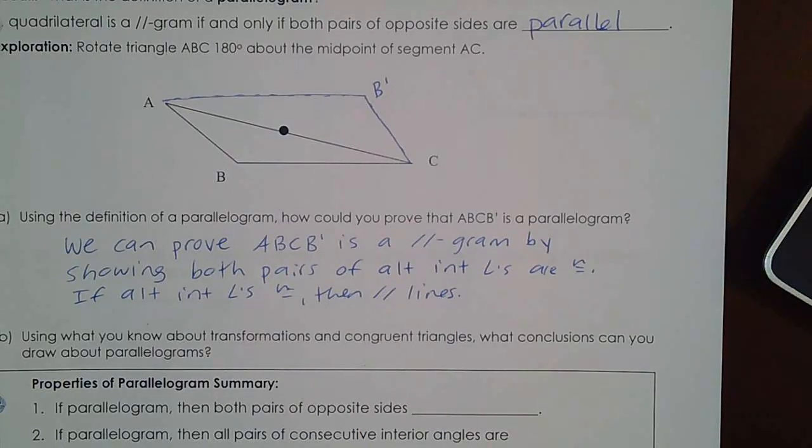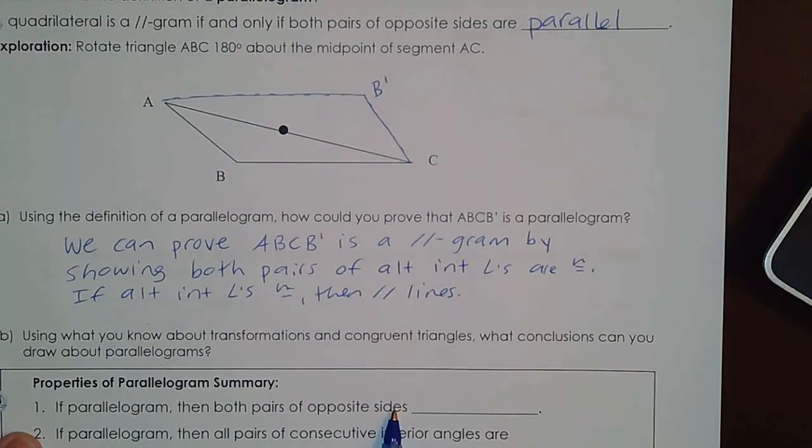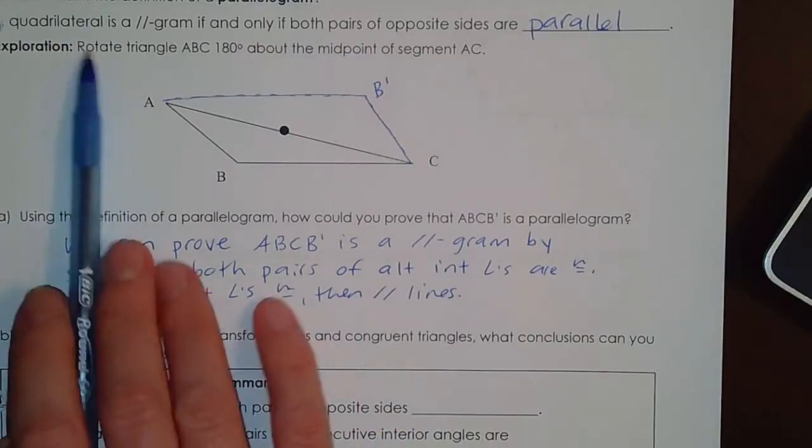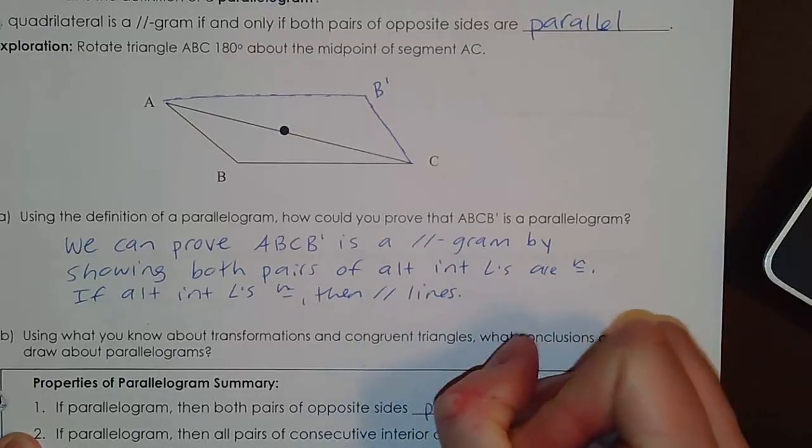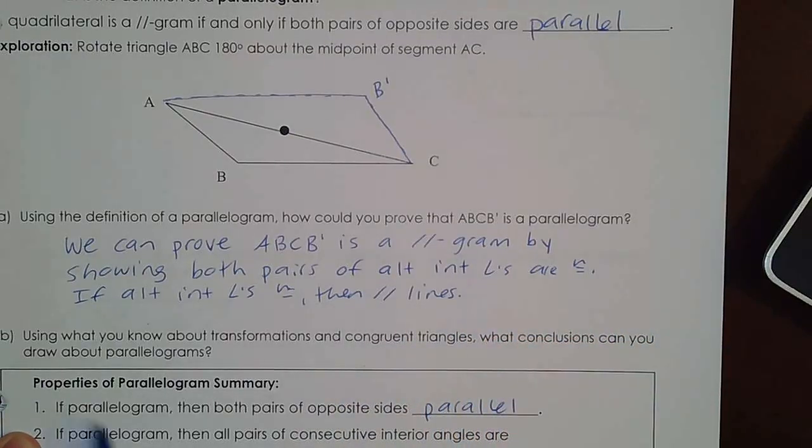So I'm going to take all that information and pull it together and answer 1 through 6. Do I expect you to get 1 through 6 figured out on your own? No. I'm going to go with you and do them. And then once we write them all down, I expect you to soak it in and go over 1 through 6 and study them. So starting with number 1, if parallelogram, then both pairs of opposite sides. We've already talked about this. By definition, a parallelogram has both pairs of opposite sides parallel. So that is going to be our first property of a parallelogram.